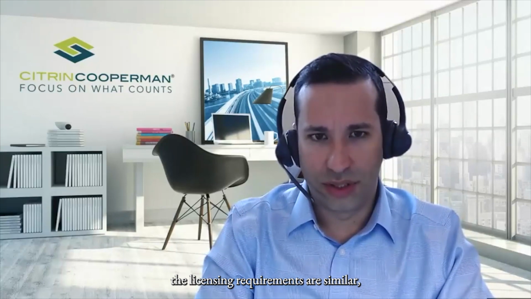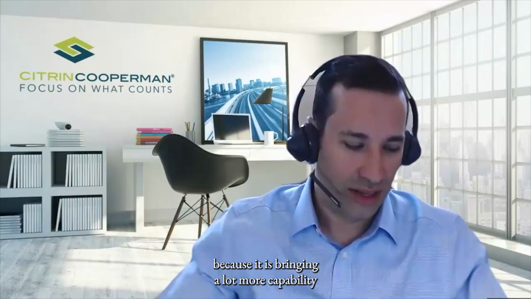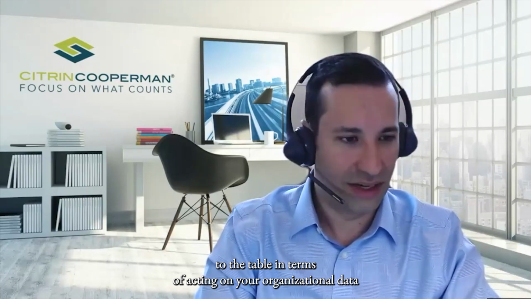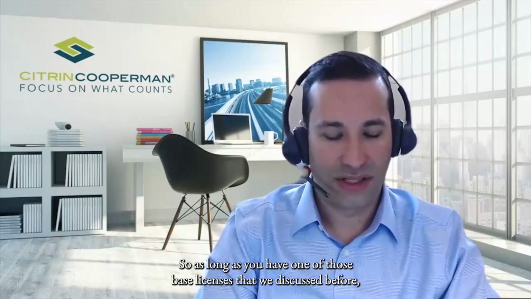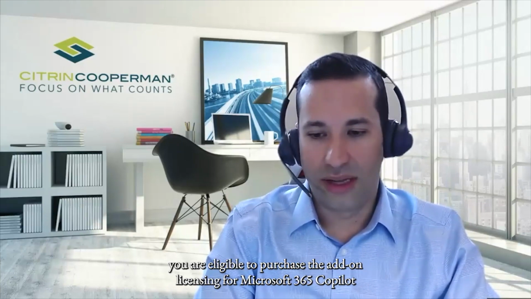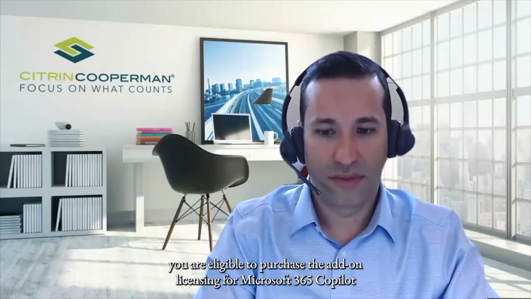So in terms of Microsoft 365 Copilot, the licensing requirements are similar, but you do need an add-on license for the Microsoft 365 Copilot because it is bringing a lot more capability to the table in terms of acting on your organizational data and your personal Microsoft 365 cloud files. So as long as you have one of those base licenses that we discussed before, you are eligible to purchase the add-on licensing for Microsoft 365 Copilot.